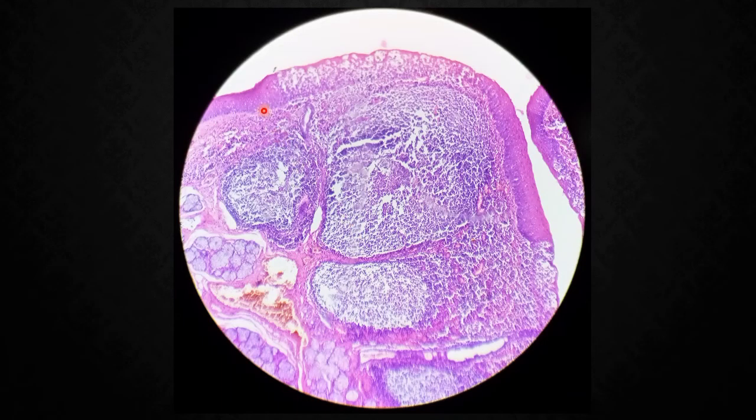In the high power you can clearly identify stratified squamous non-keratinized epithelium, a lymphatic nodule over here, and these are nothing but mucous acini. So, three things to remember to identify the palatine tonsil. Next we will move to the lymph node.